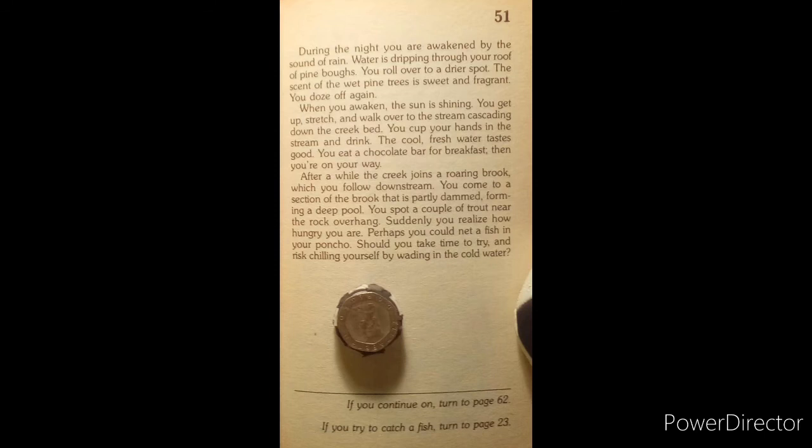After a while, the creek joins a roaring brook, which you follow downstream. You come to a section of the brook that is partly dammed, forming a deep pool. You spot a couple of trout near the rock overhang. You suddenly realise how hungry you are. Perhaps you could net a fish in your poncho.